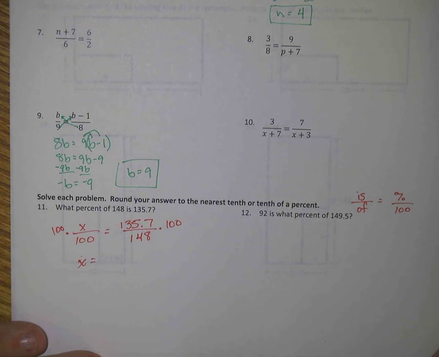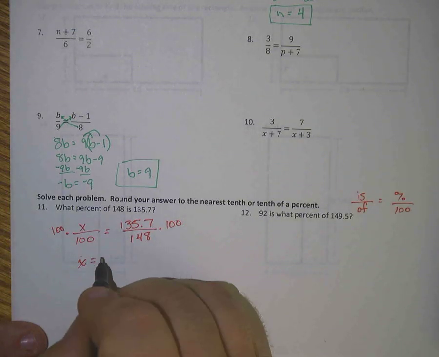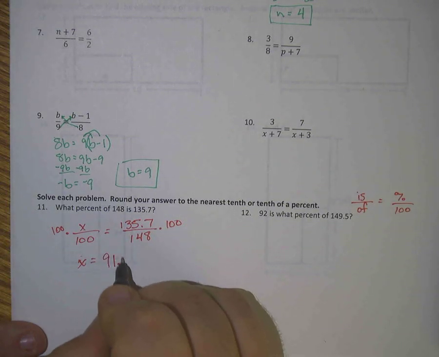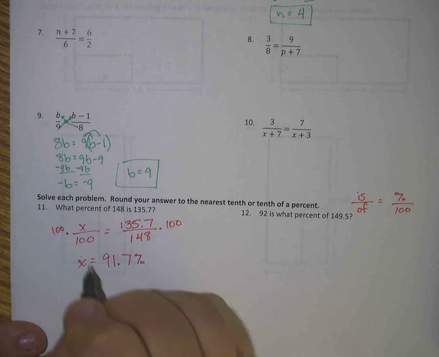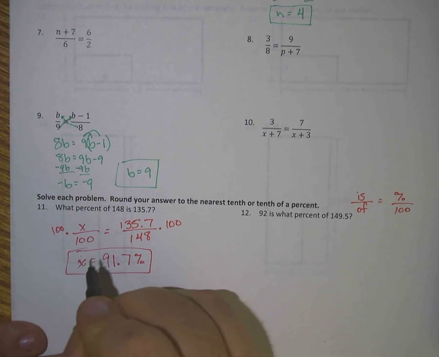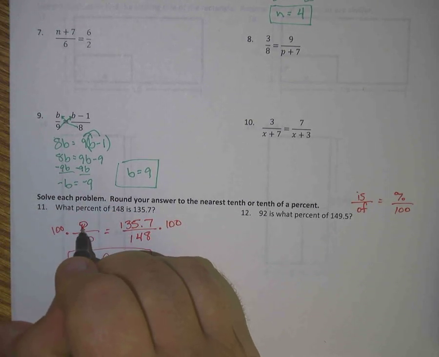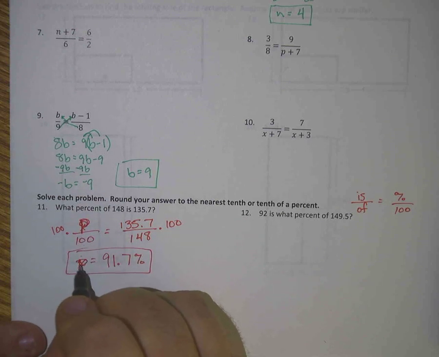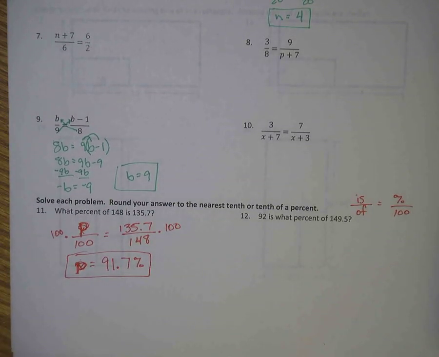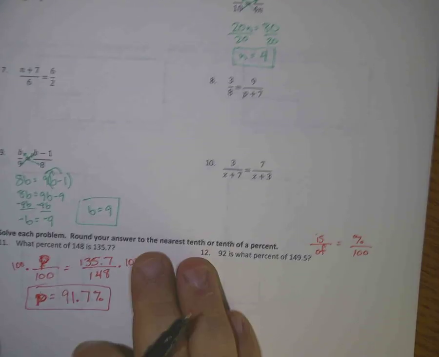And so that's going to give me 91.68 or 91.7%. And if you remember, a lot of times I'll put a P here instead of an X to know that it's a percent. But either way, you're not incorrect. Okay. Let's go ahead and turn the page and look at the next one.